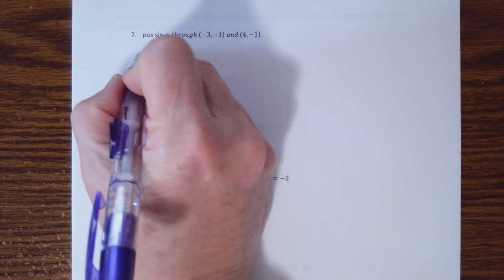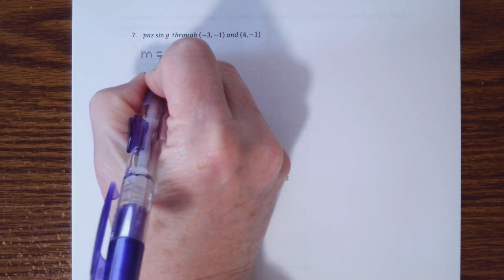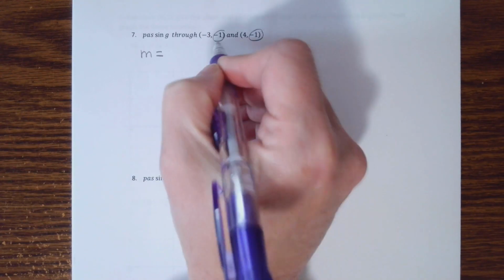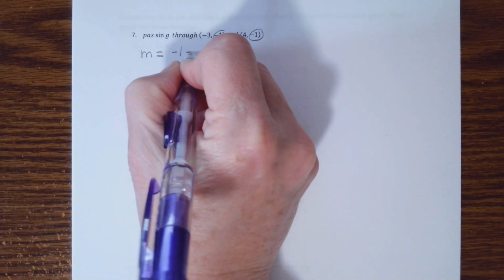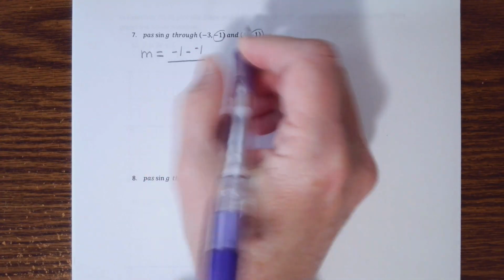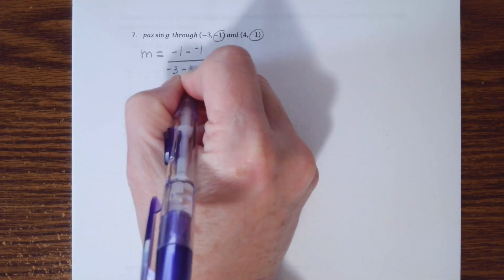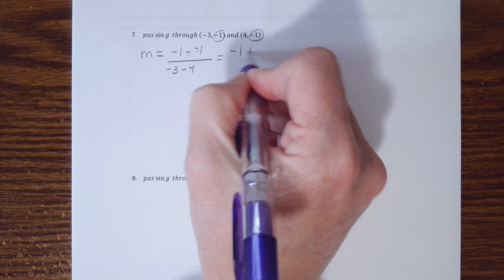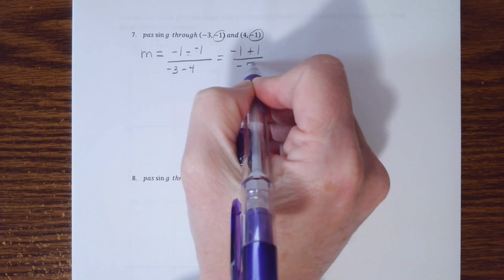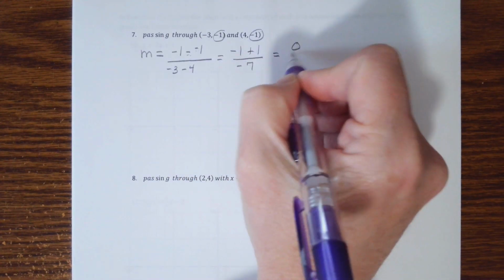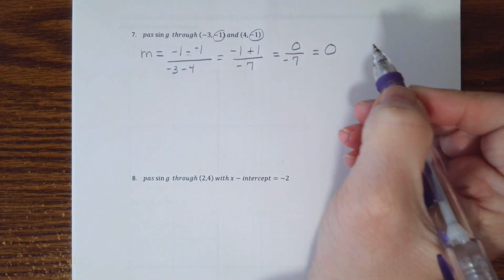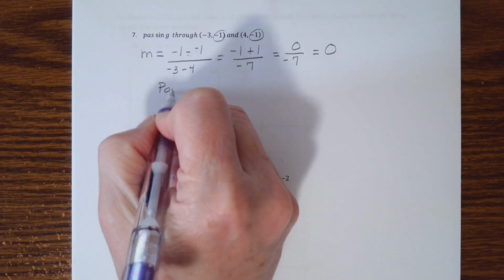Great. So the answer for this is first you would find the slope, and I'm going to circle my y's. So this would be -1 minus -1 over -3 minus 4. This becomes positive, so this would be -1 plus 1 over -7, which is equal to 0 over -7, which means my slope is 0.